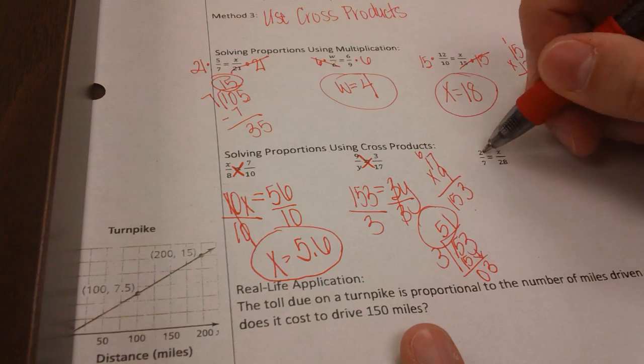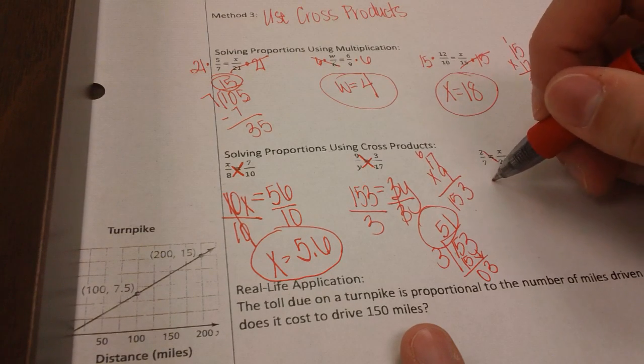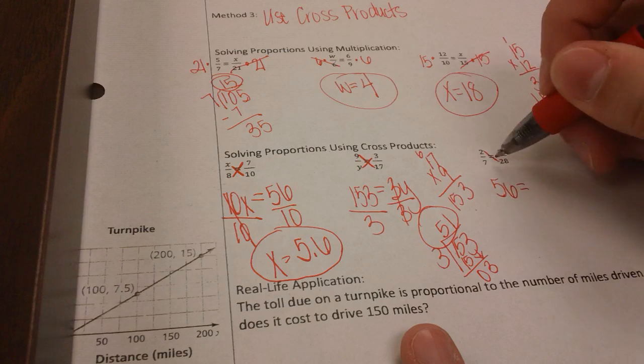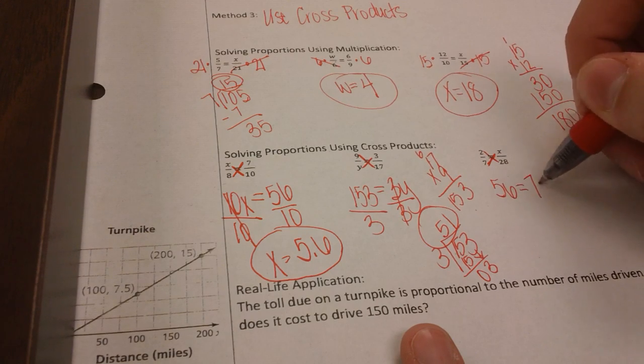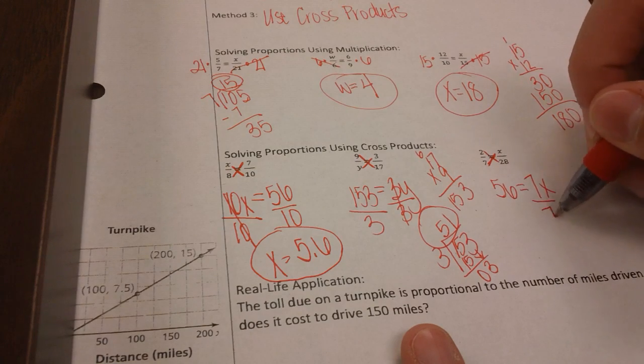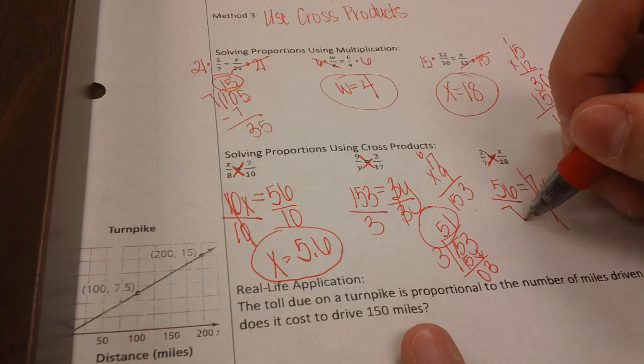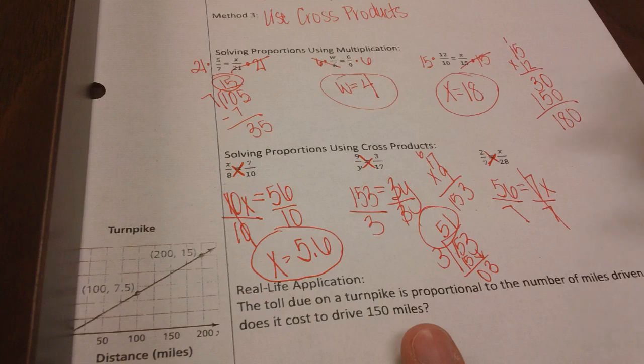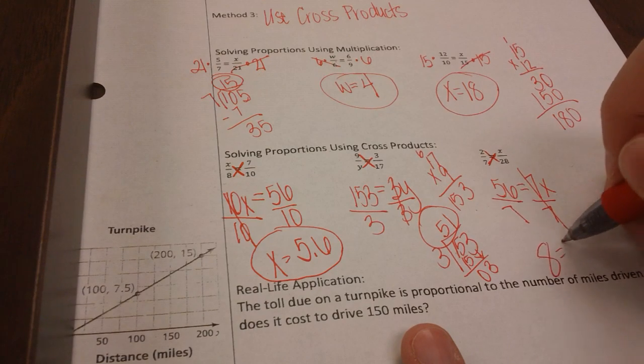And the last one, 2 times 28 is 56. 7 times x is 7x. To get rid of the 7, I divide by 7 on both sides. 56 divided by 7 is 8.